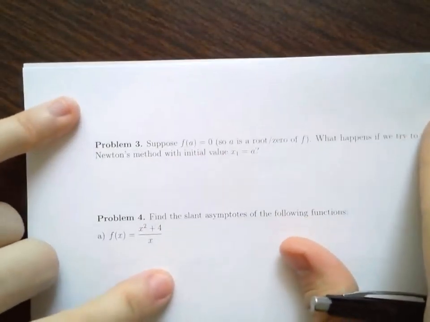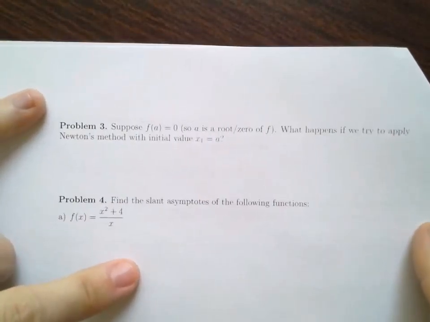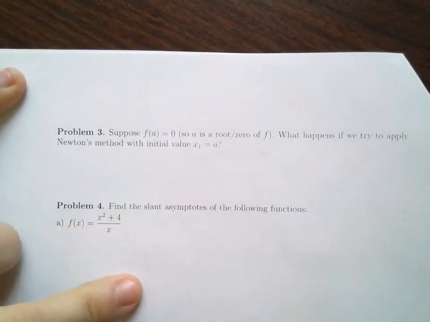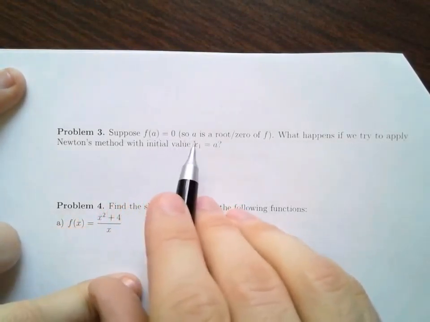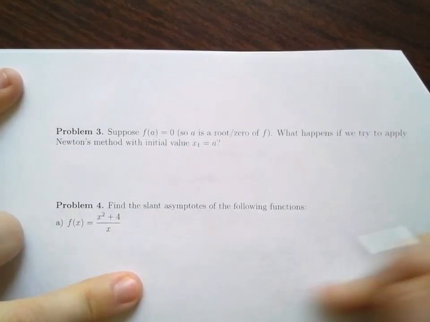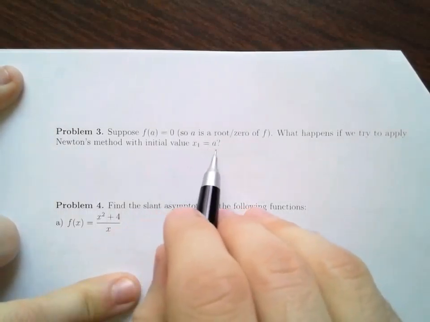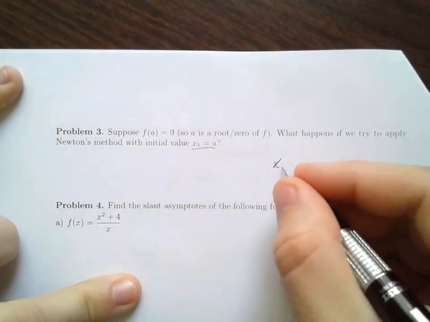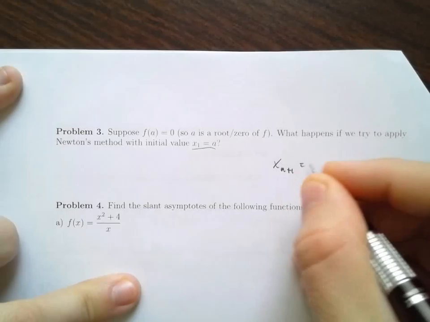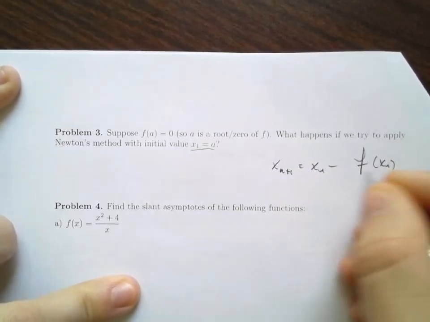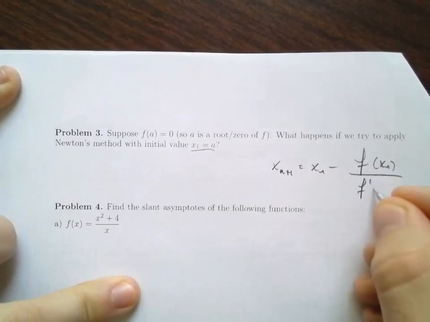And for the third problem, problem 3, we're asked, suppose that a function has a root a, right, has a 0 at a. What happens if we try to apply Newton's method with a as the initial value? So just to remind you, we had for Newton's method x sub n plus 1 equals x sub n minus f of x sub n divided by f prime of x sub n.